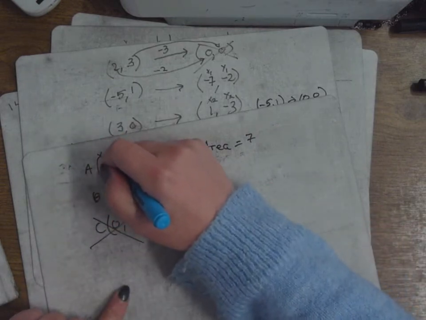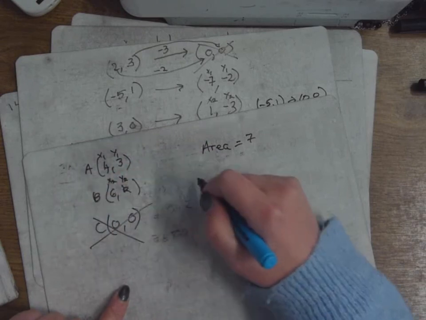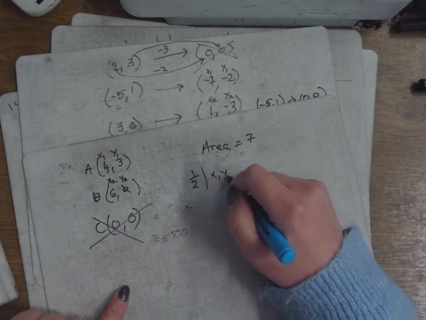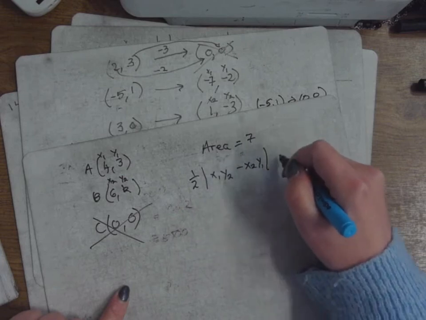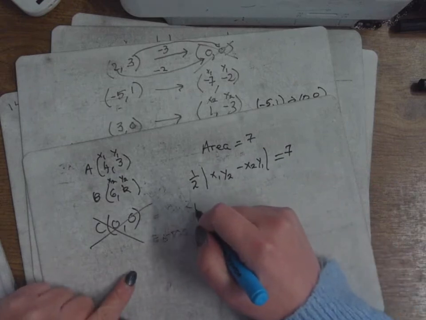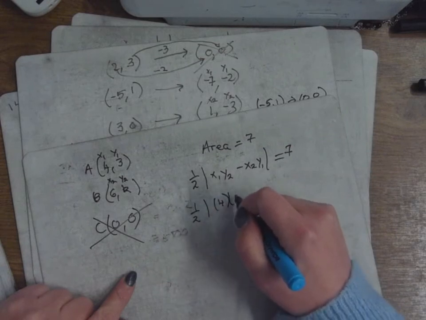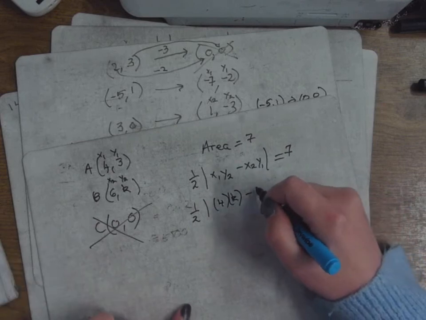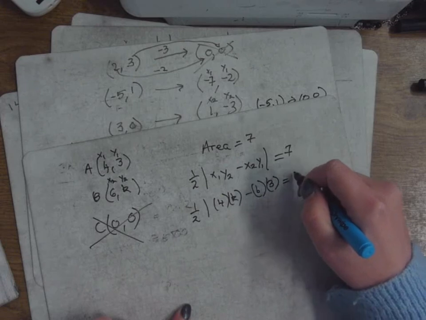So x1, y1, x2, y2. Then it's a half x1 y2 minus x2 y1. But I know the answer is going to be 7. So that's a half times x1 is 4 by k minus x2 is 6 by 3 equals 7.